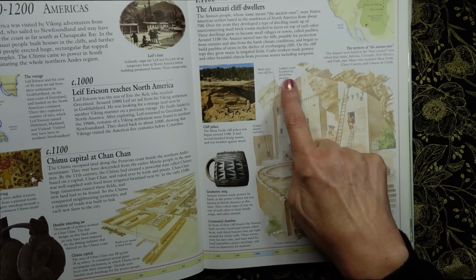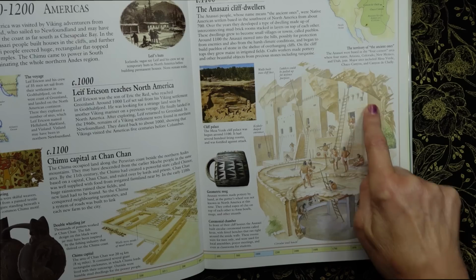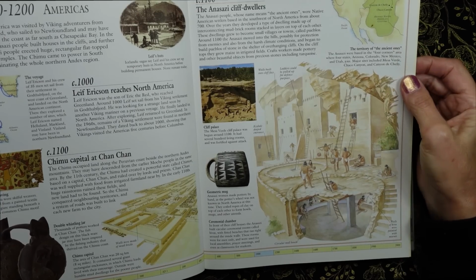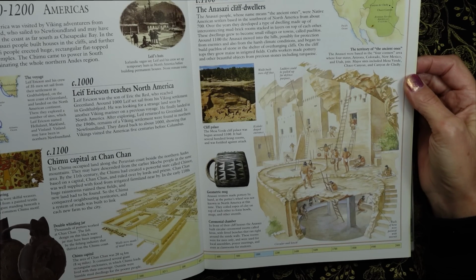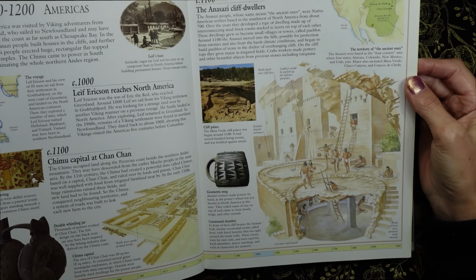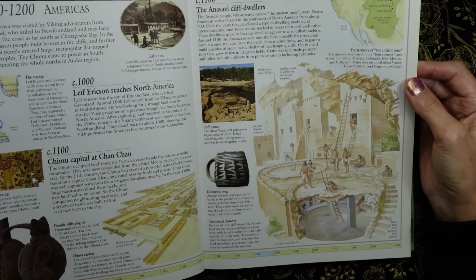So here are the homes that they built into the cliff face. The territory of the Ancient Ones, the Anasazi, was based in the Four Corners area, where 4 states, Arizona, Colorado, New Mexico and Utah, join. Major sites included Mesa Verde, Chaco Canyon and Canyon de Chelly.